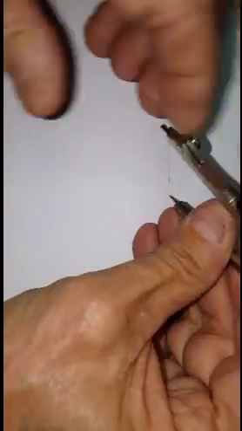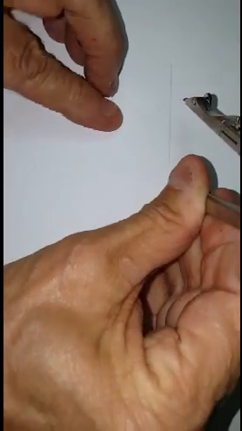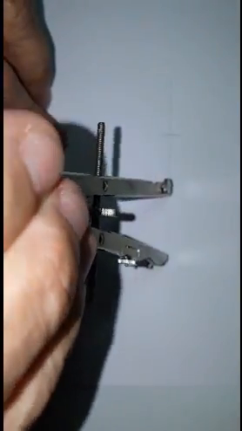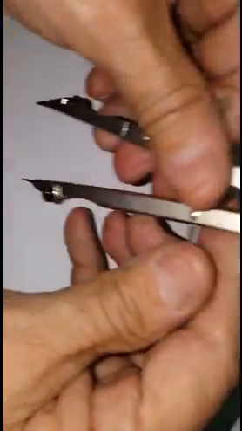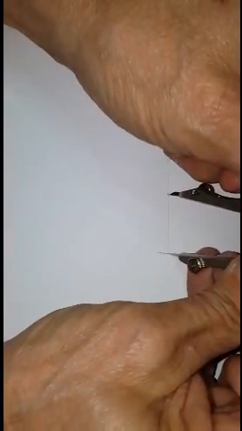So you take your compass, put it on the point, inscribe a couple of marks on each side, like that. Then open it up a little bit.